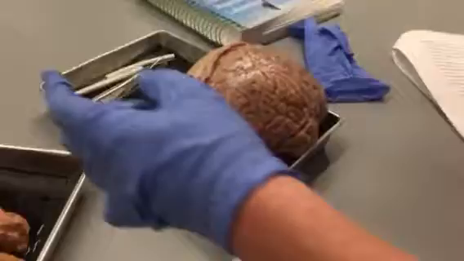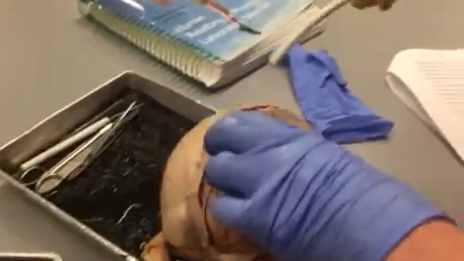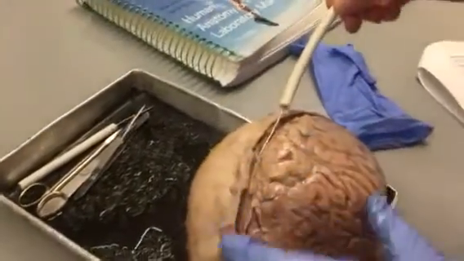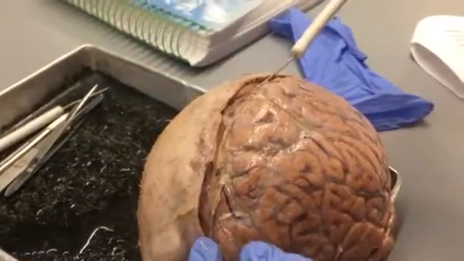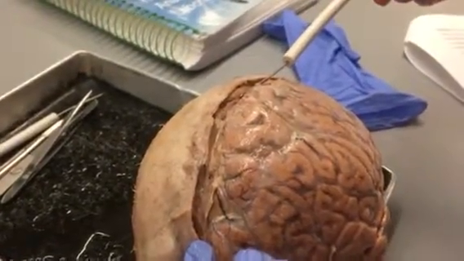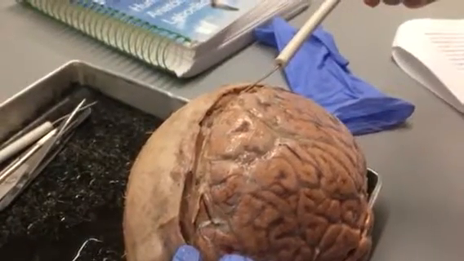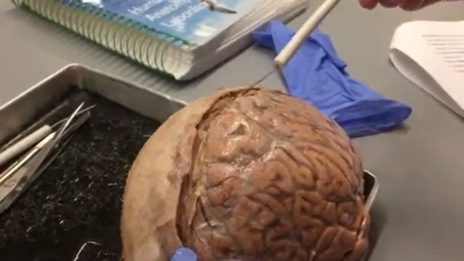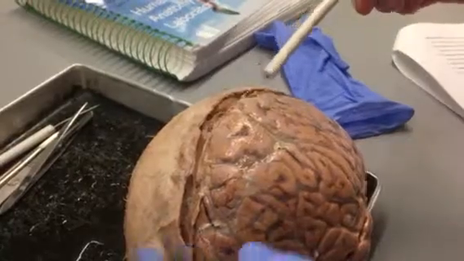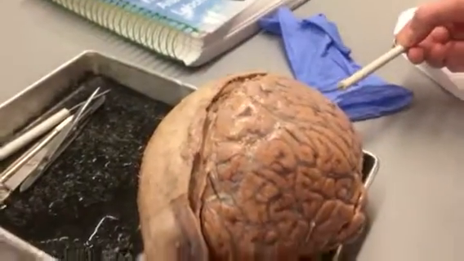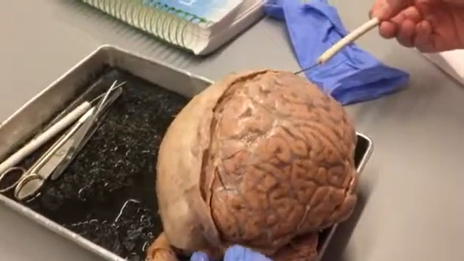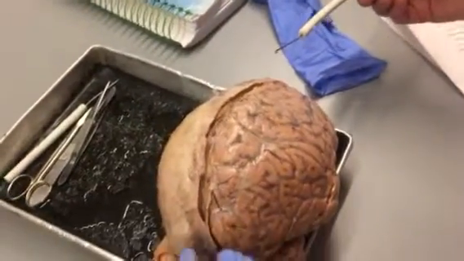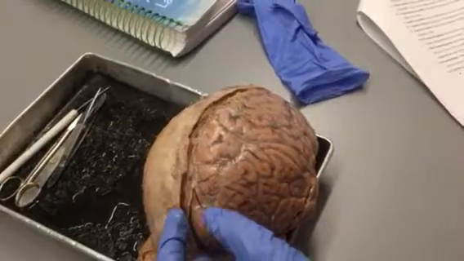So the dural folds are all of this inner layer of the dura mater that extends into the fissures. Dural sinuses are large collecting veins located within the dural folds. The falx cerebri is a dural fold that dips into the longitudinal fissure and attaches anteriorly to the crista galli, contains superior and inferior sagittal sinuses.